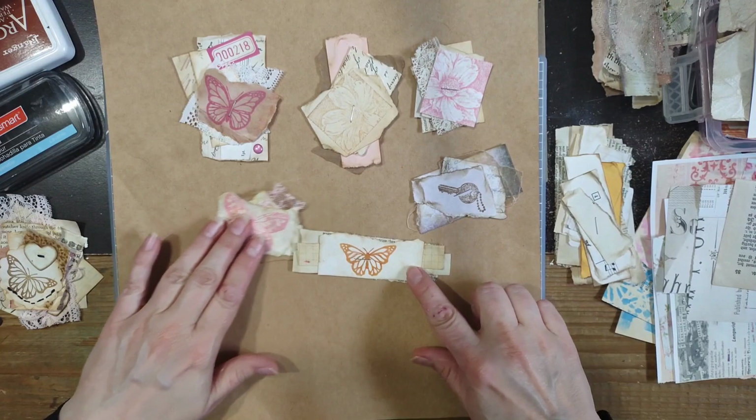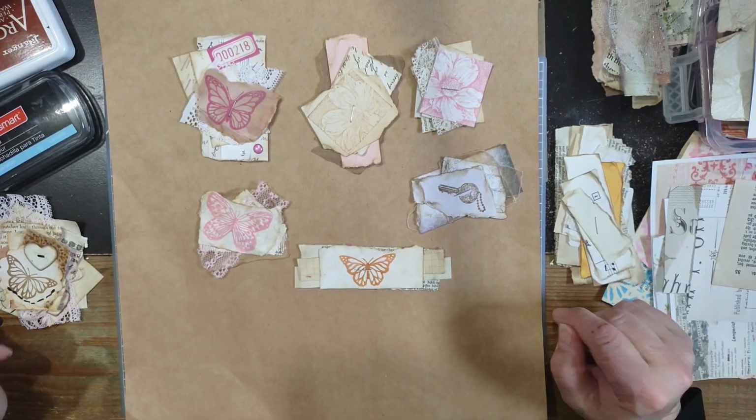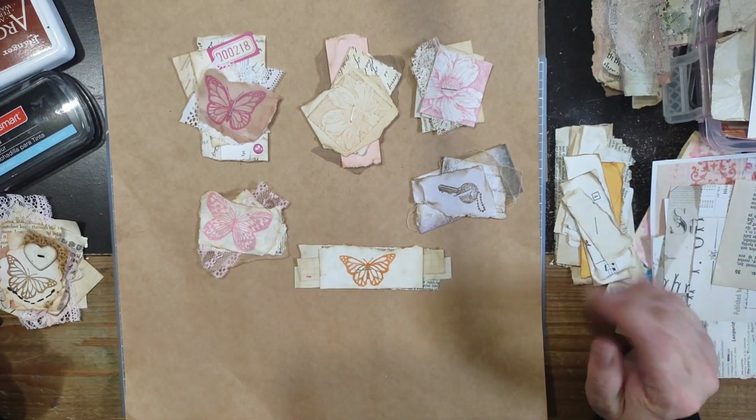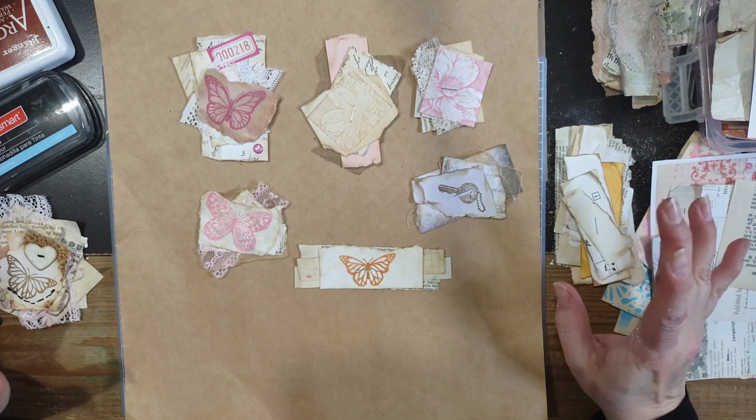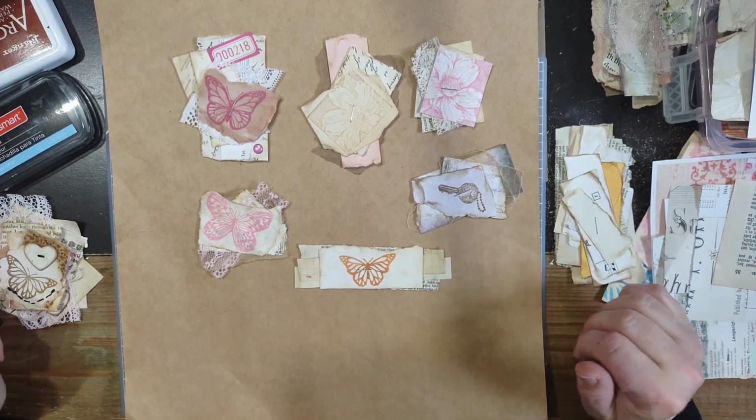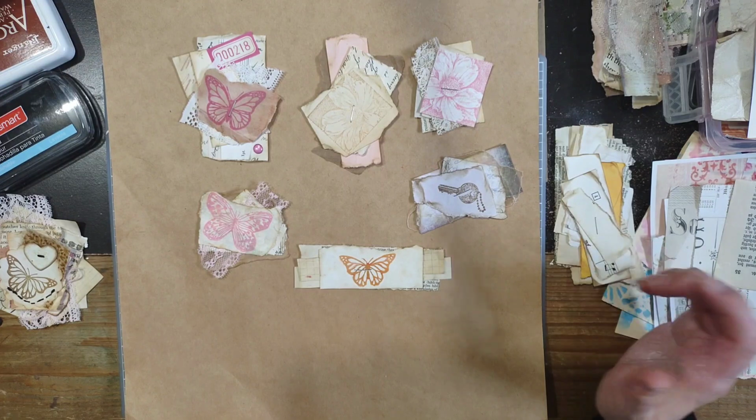But today, for mass making, we're going to keep them simple. We're going to keep it easy. And really and truly, most of you will have these types of supplies on hand.